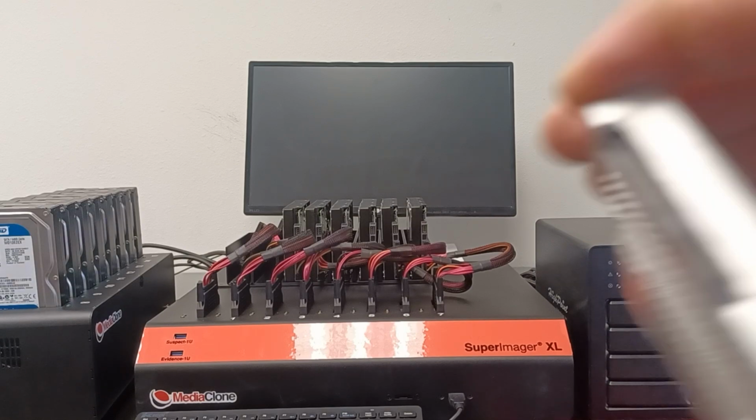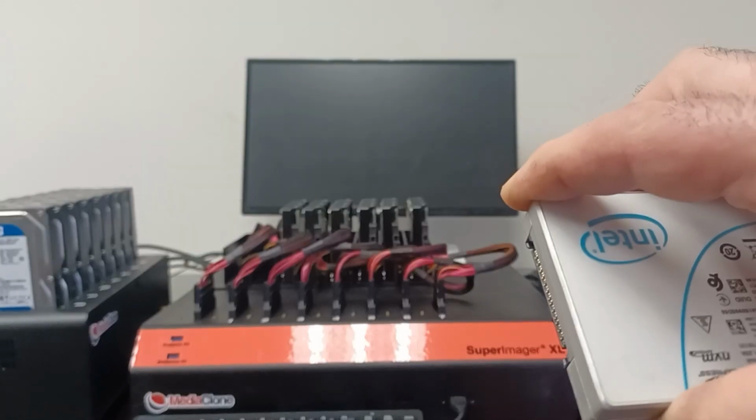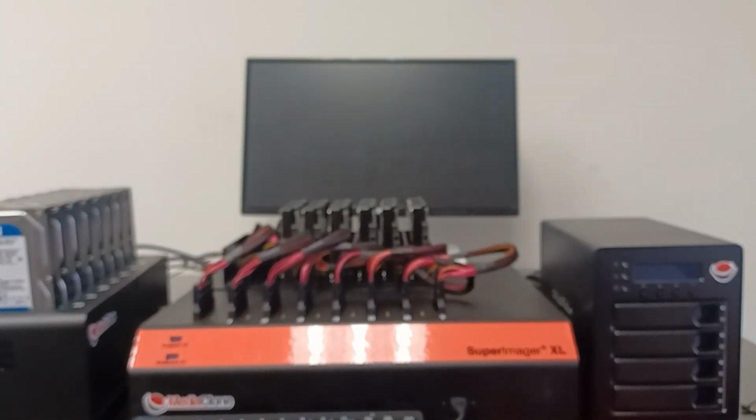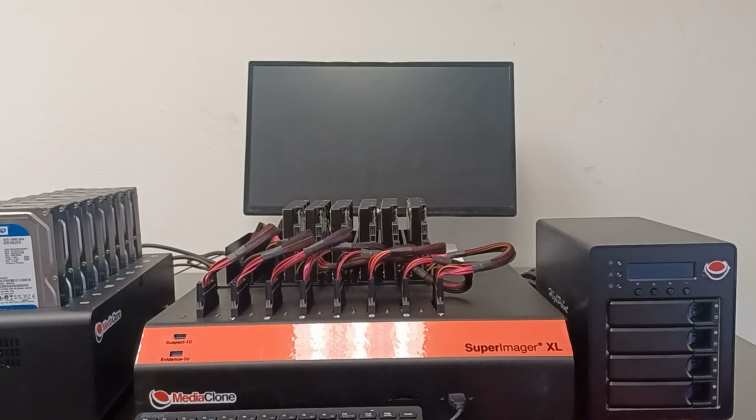That's how a U2 drive looks like. This is how an M2 drive looks like. The unit is supplied with 4 M2 to U2 adapters that reside inside the NVMe caddy.